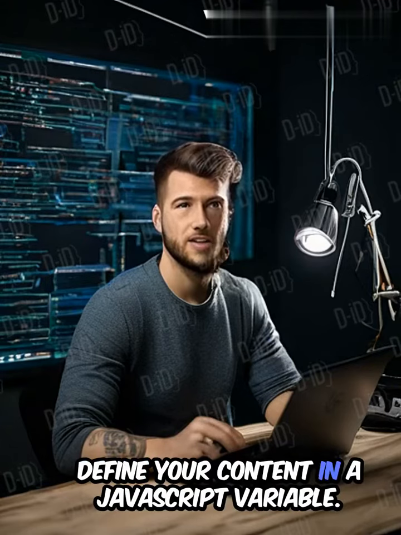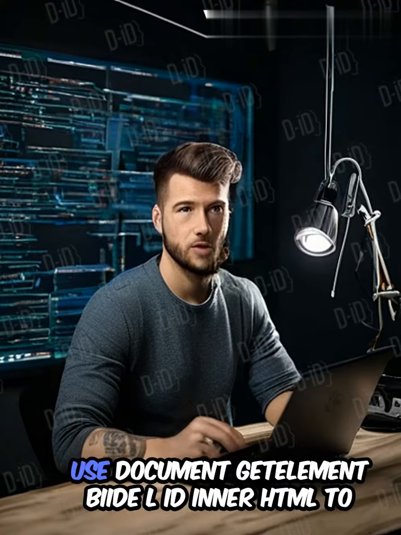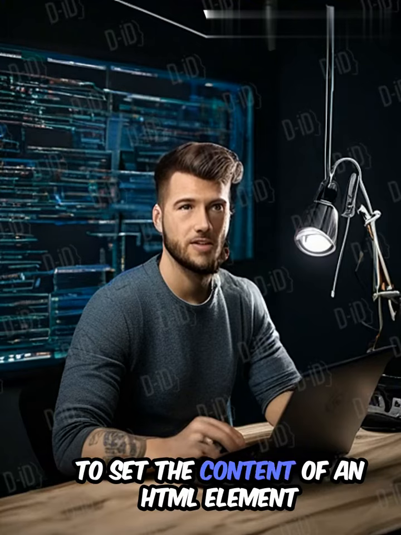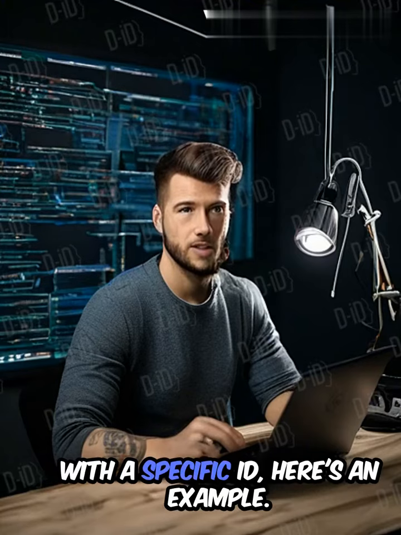Define your content in a JavaScript variable. Use document.getElementById with the element ID. Use innerHTML to insert HTML code, or textContent for plain text, to set the content of an HTML element with a specific ID. Here's an example.